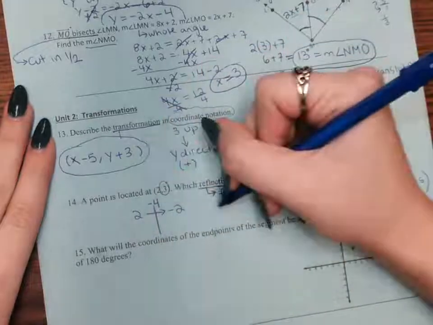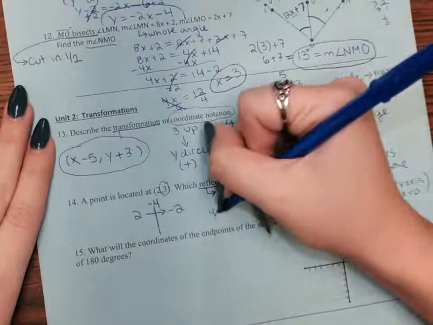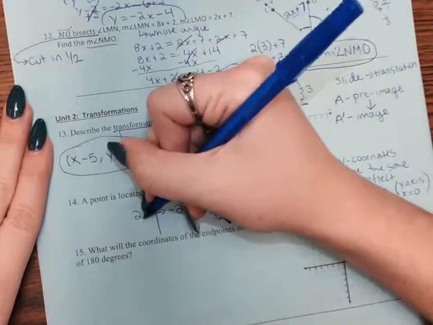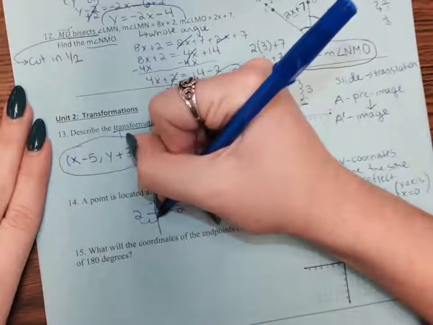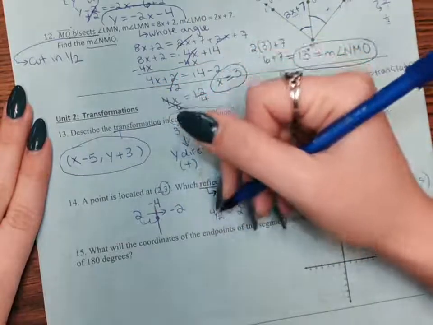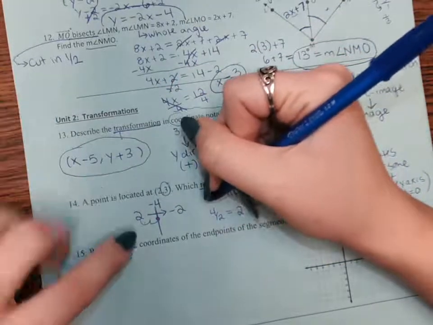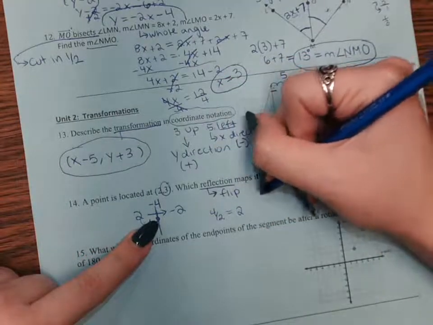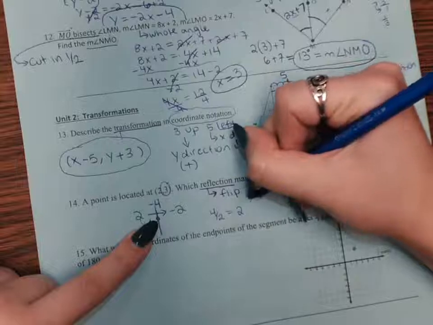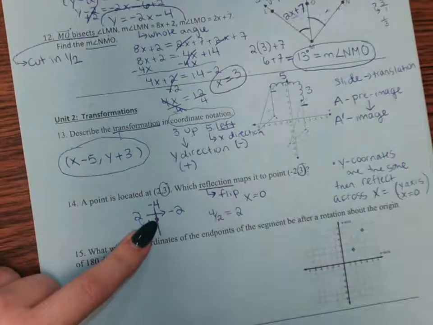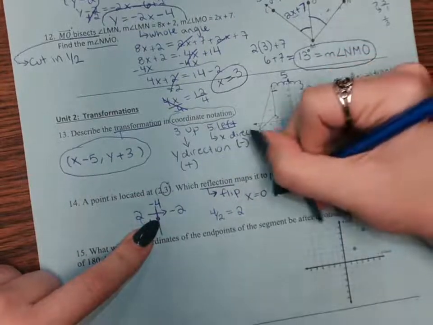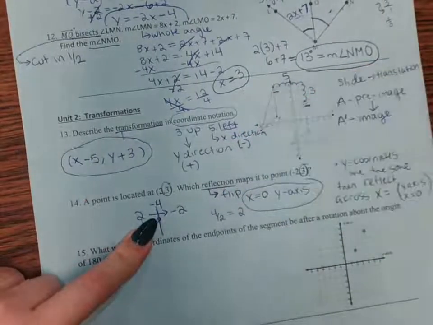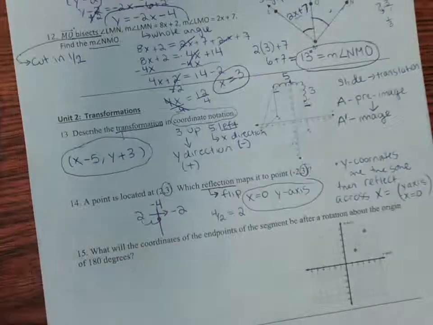So I have to think, 4 divided by 2 gives me 2. So in a distance of 2, that should be my line. So if I look there, I have 2 minus 2, which gives me 0. So I know it should be x equals 0. And we also call x equals 0 the y-axis. So we are reflecting across x equals 0, or the y-axis, okay?